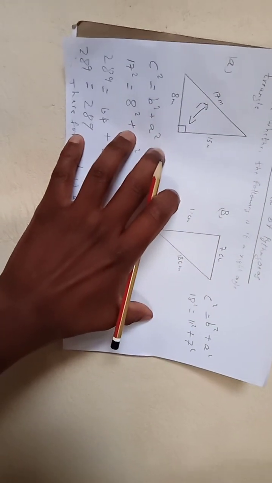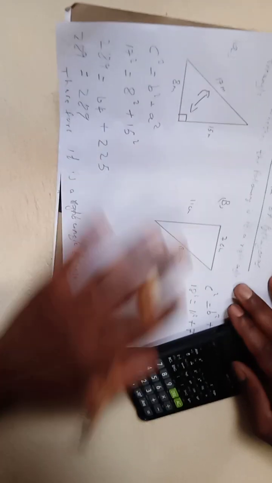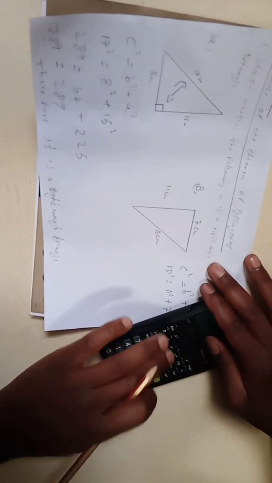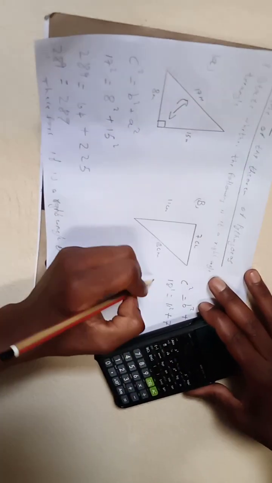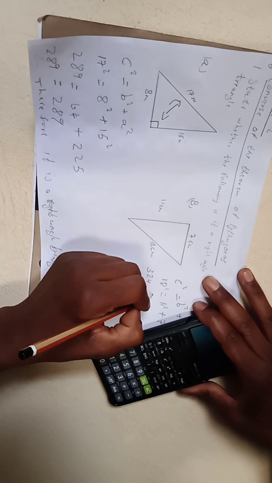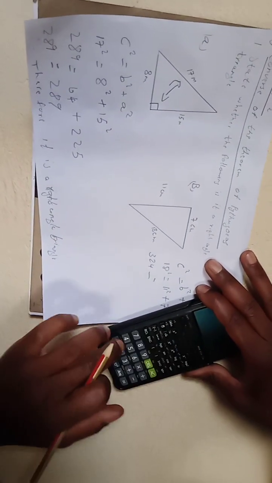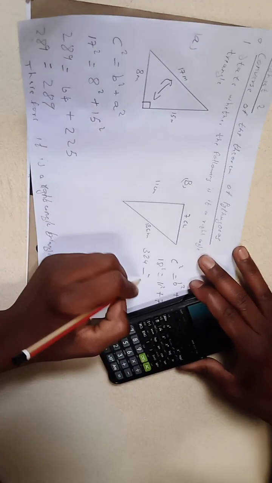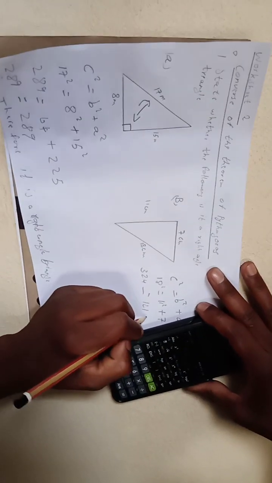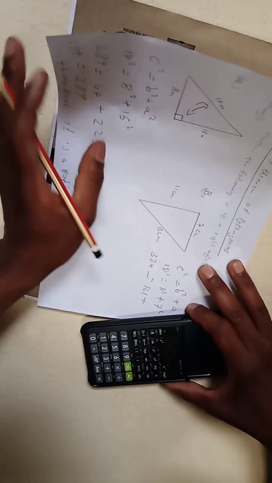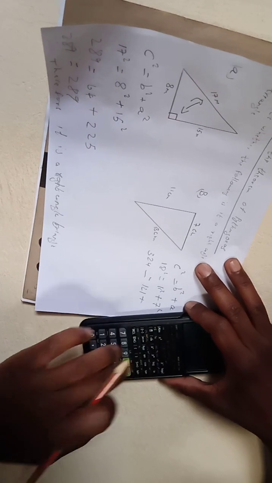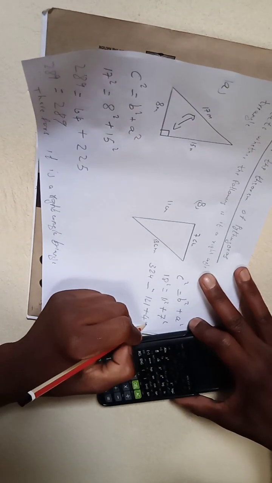Now we have to find the square of all of it. 18 squared is equal to 324, 11 squared is equal to 121. I'm not familiar with these numbers. Plus 7 squared is equal to 49.